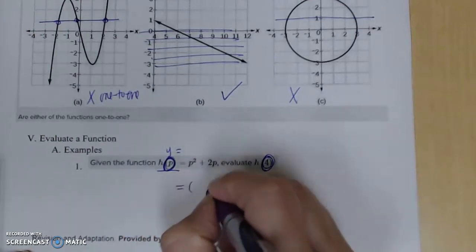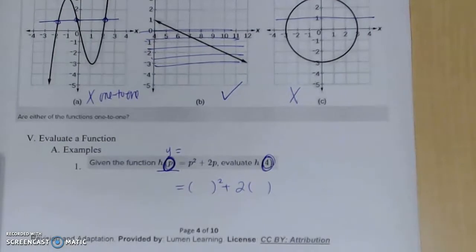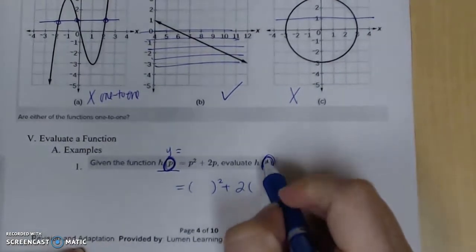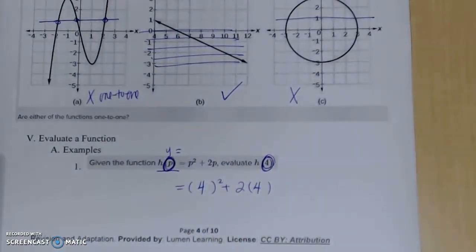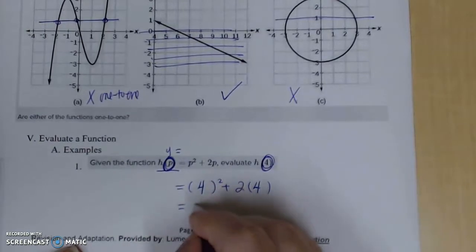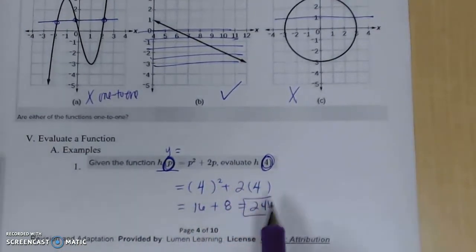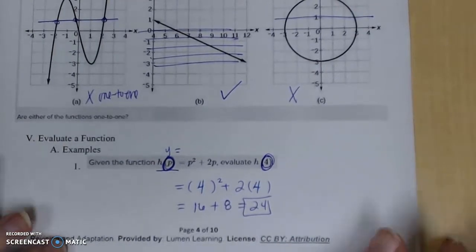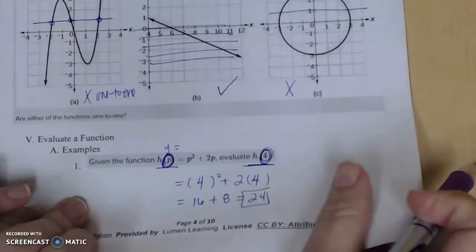So I like to go ahead and write my equation without the p in there and just put blank parentheses, and then take your 4 and plug it everywhere you had a blank. Then from that point, we could just evaluate to give me 16 plus 8 or 24. So evaluating a function you absolutely probably do know how to do, but it's this notation that's going to hang you up. And it's just shorthand for plugging in different values.